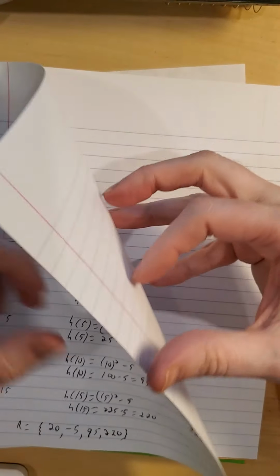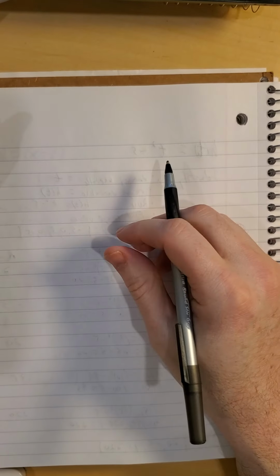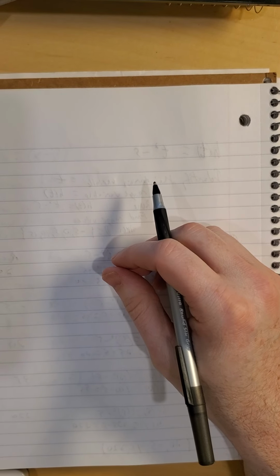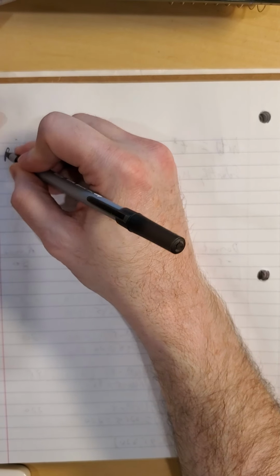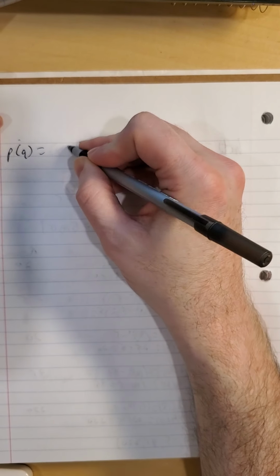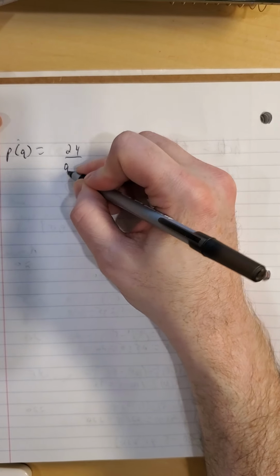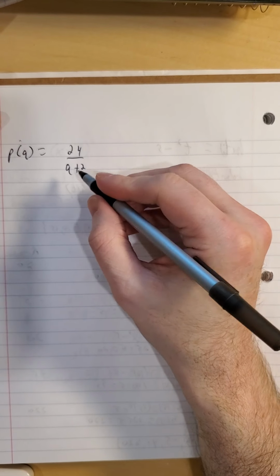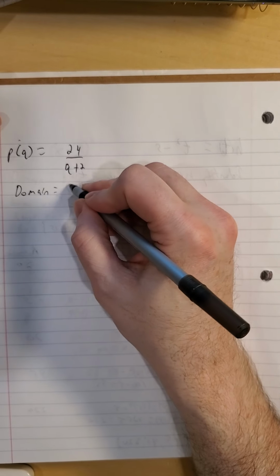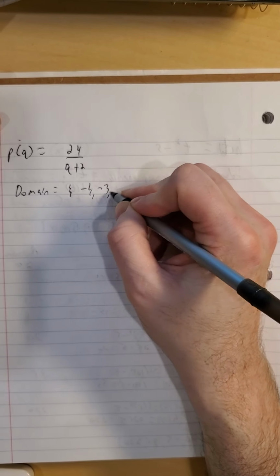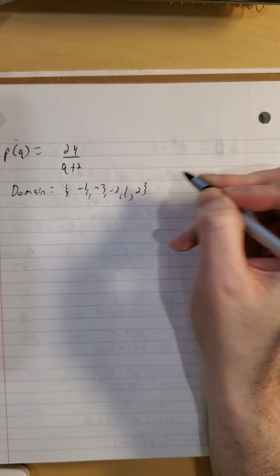So then we kind of wrap up the section playing with some of our other special functions. So we've seen some quadratics, some linears. Next up, we'll take a look at the rational guy. So let's say we have P of Q is 24 over Q plus 2, and then we have a domain given of negative 4, negative 3, negative 2, 1, and 2.